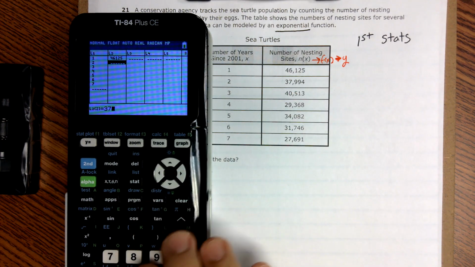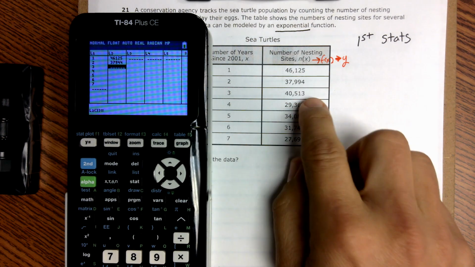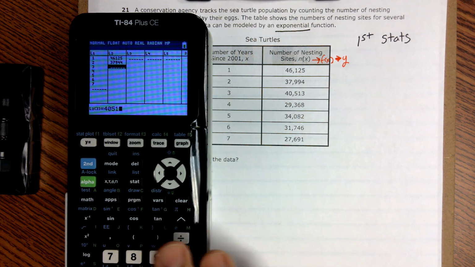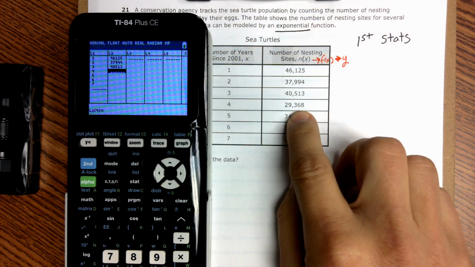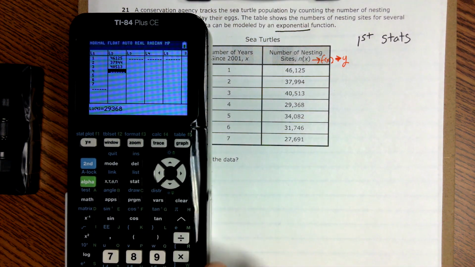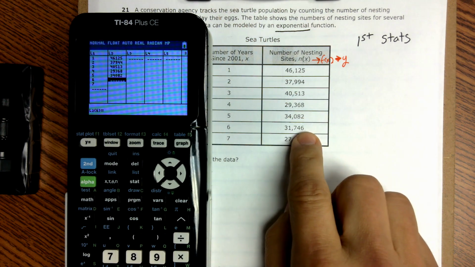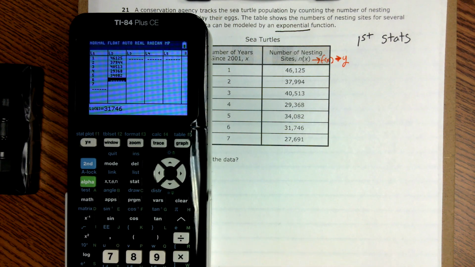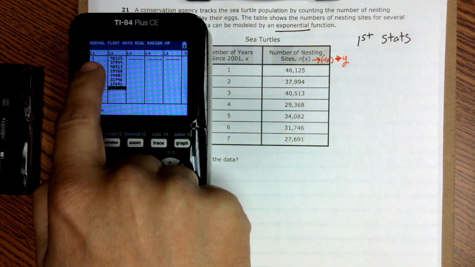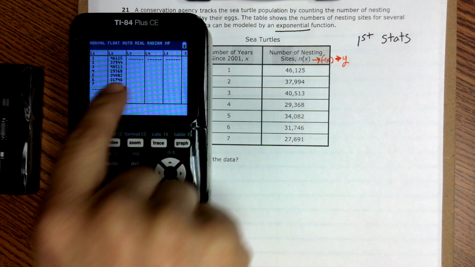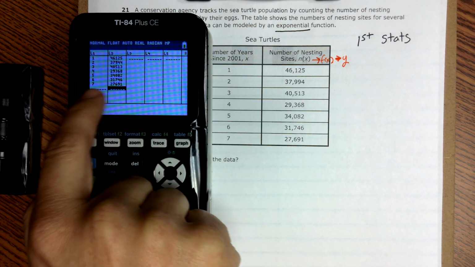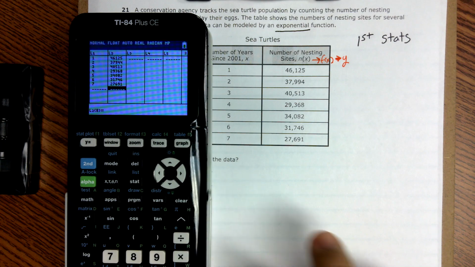So 37944, hit enter. 40513, hit enter. 29368, 34082, 31746, and 27691. So notice I have the same amount of data entries on both sides. So you can see my ordered pairs from left to right all the way down to 7 and 27691. I'm going to go to the next step now.